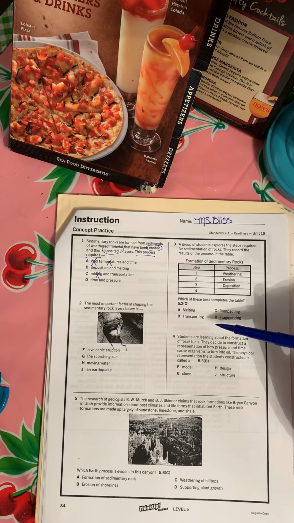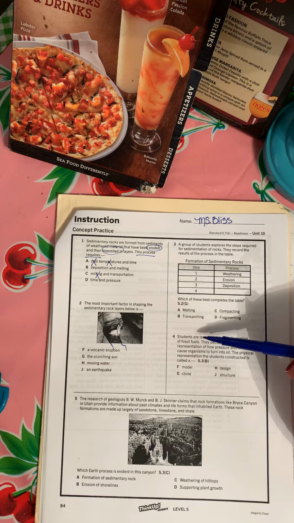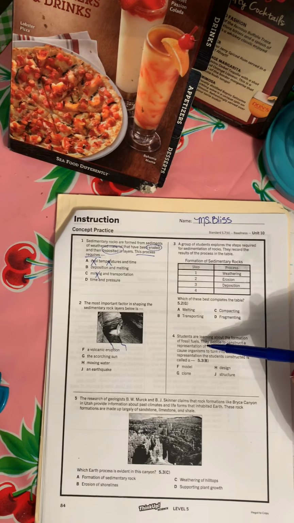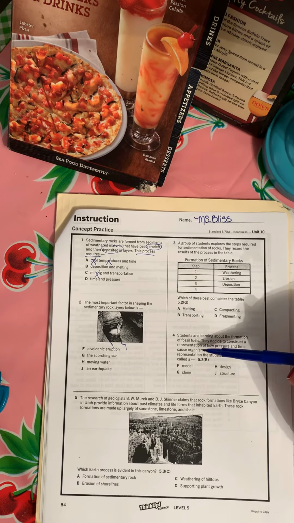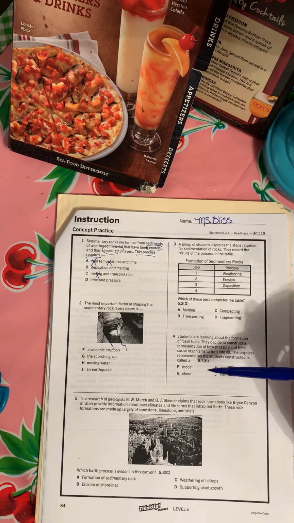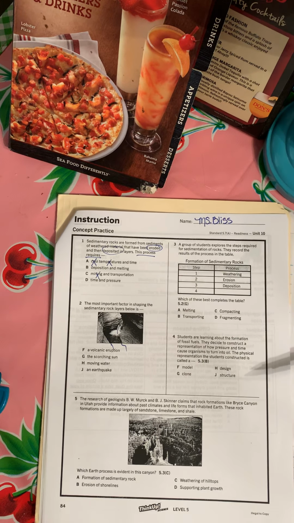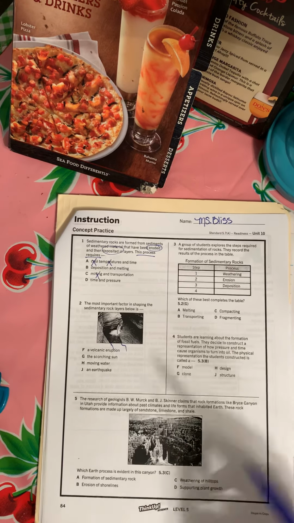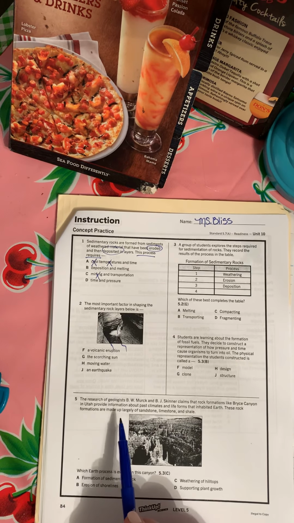Number 4, students are learning about the formation of fossil fuels. They decide to construct a representation of how pressure and time cause organisms to turn into oil. The physical representation the students constructed is called a model, clone, design, or structure. What do we call it in science? That one's easy.